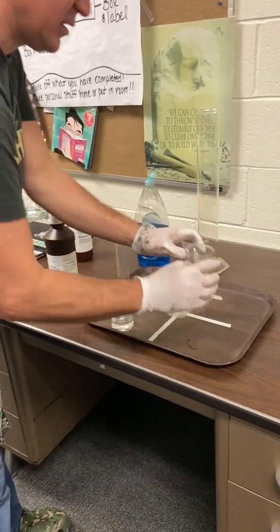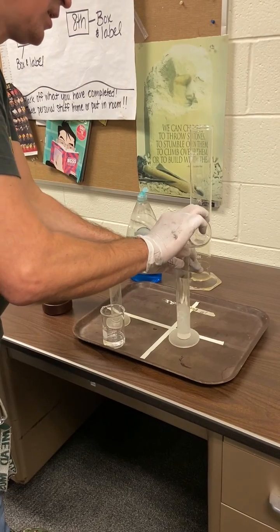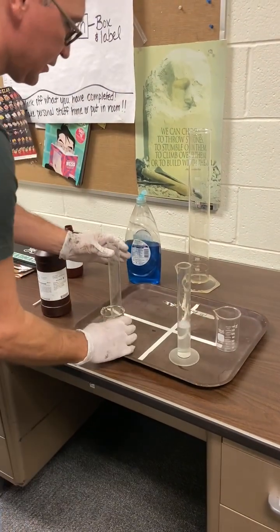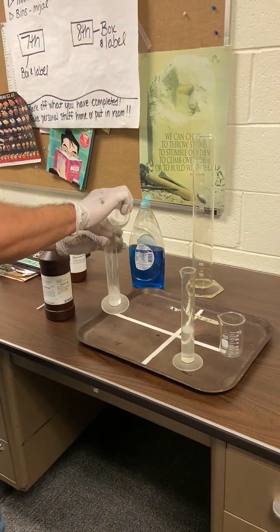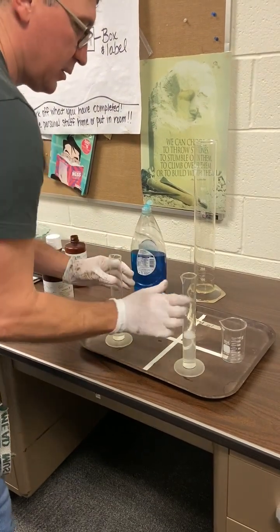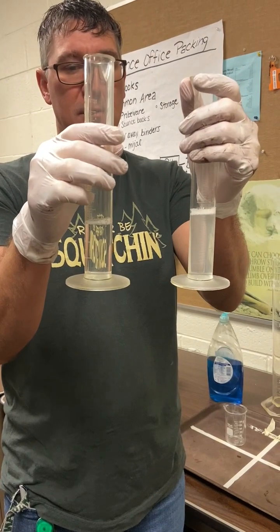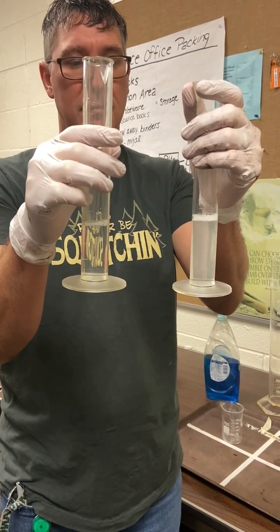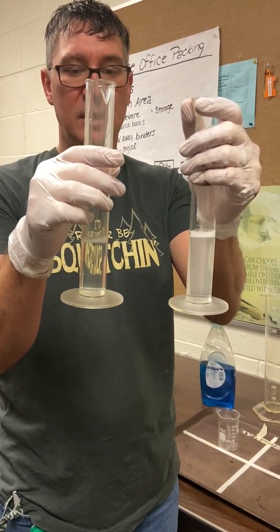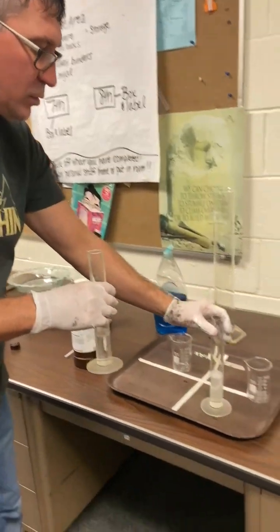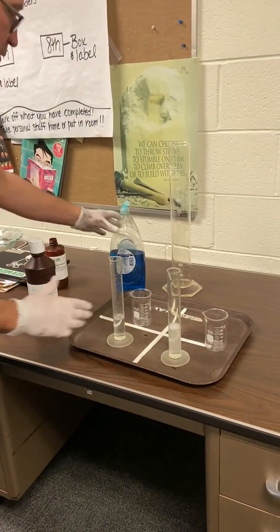We're going to pour these into the graduated cylinders. Here's our water, and here's our hydrogen peroxide. Now, Erica, what do we notice about the properties of these substances? They look almost identical, but they're both odorless and colorless. Yeah, so these are almost the exact same physical properties of being colorless and odorless.